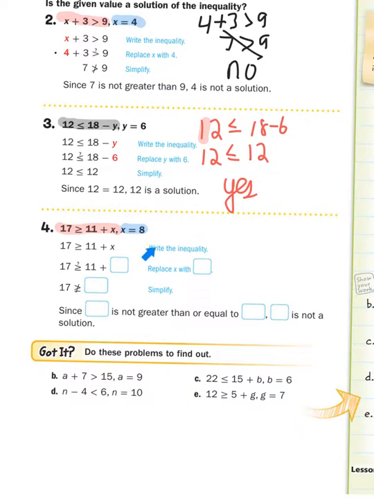So in the first step, it says write the inequality, which they did for you. Next one, replace x with blank. And then this number should also be here. Next, add 11 and whatever number you put here, and put here. Last, read this sentence down here, fill in those boxes, and I'll go over in a second, see if you were right.